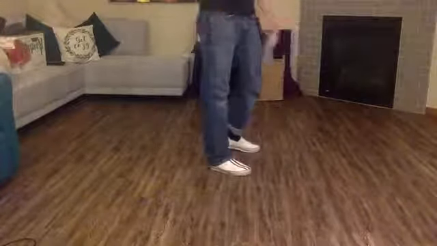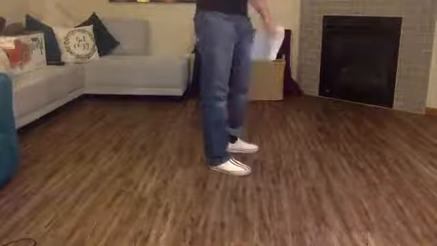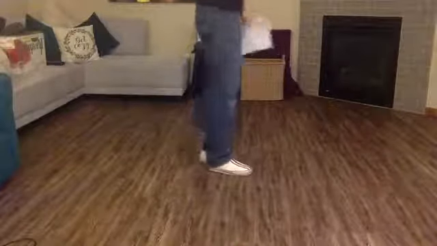Step, step, kickball change, 1, 2, 1 and 2. Now I'm counting it 1, 2, 1, 2 because I want you to hear that it's just 2 counts. When we actually dance these jazz steps, we usually start on the 8. 8, 1, 2, and 3, 4, 5, 6, and 7. Again, it doesn't matter how you count it. But you've got to understand that right now, at the micro level, it's just this 2-count movement.